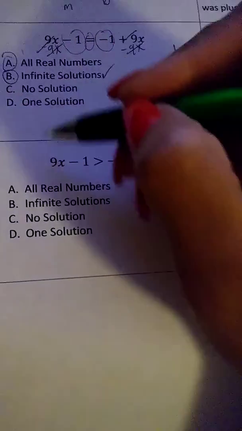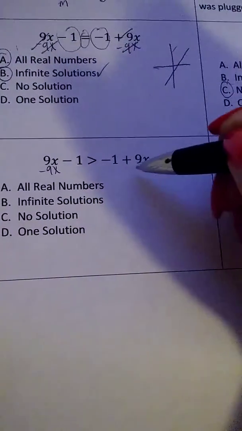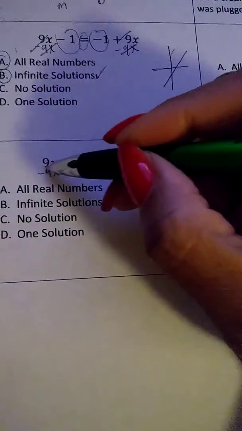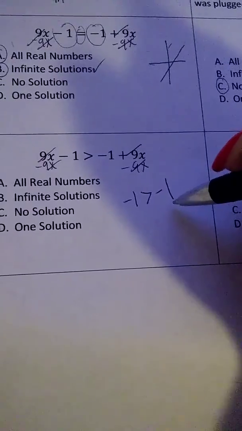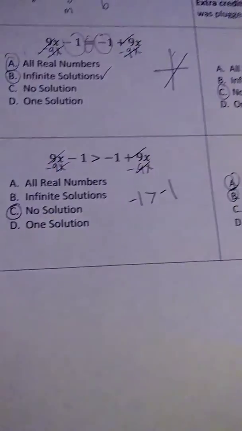And then last but not least, minus 9x. Minus 9x, cancel, cancel, cancel, cancel. Will negative 1 ever be greater than negative 1? No. So we have no solution.